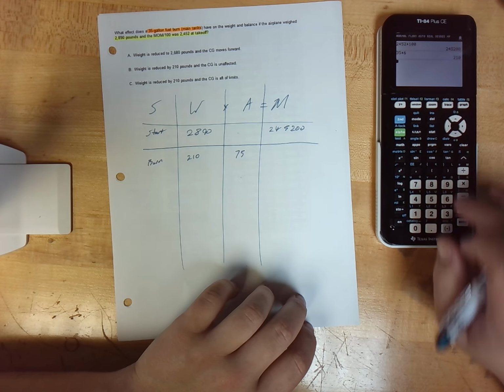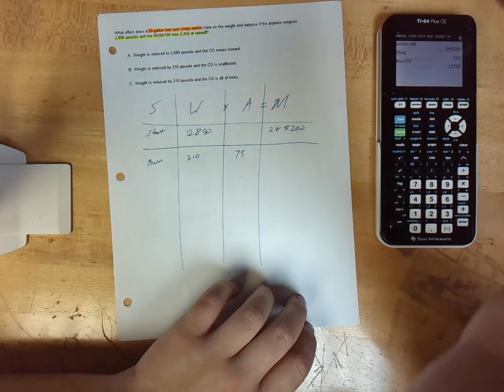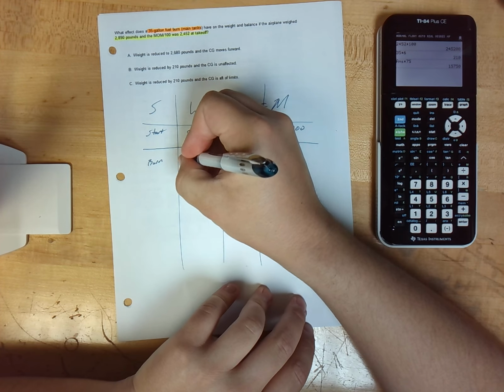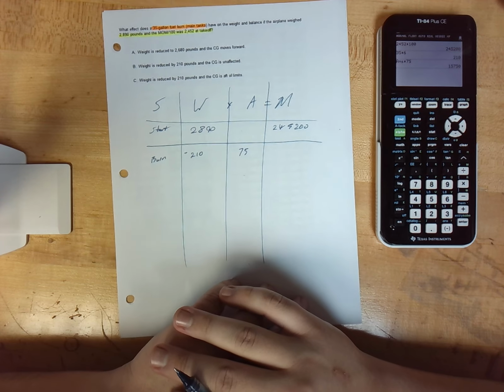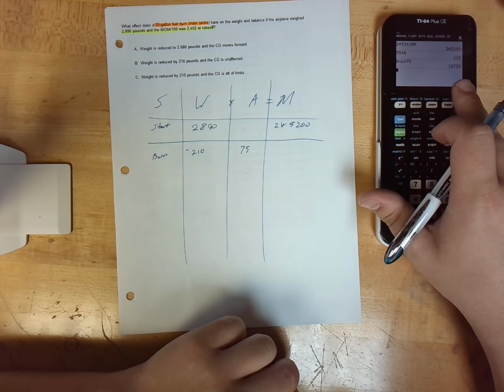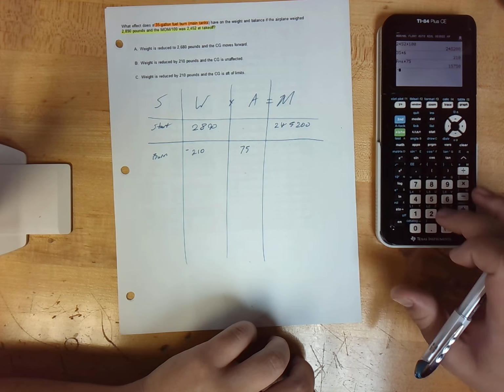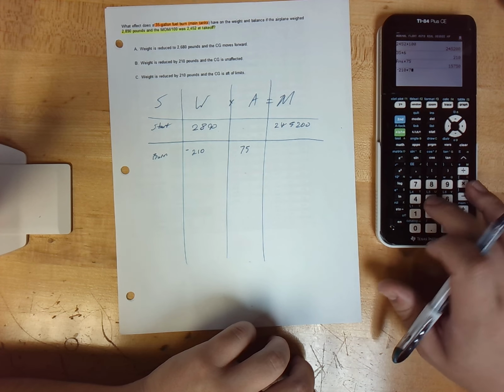So 210 times 75 inches. Now, here's the slight correction. That should be negative because it's a fuel burn, not a fuel add. So in this case, we just need to know that we can flip that, or if you want to be smarter, you can do negative 210 times 75.